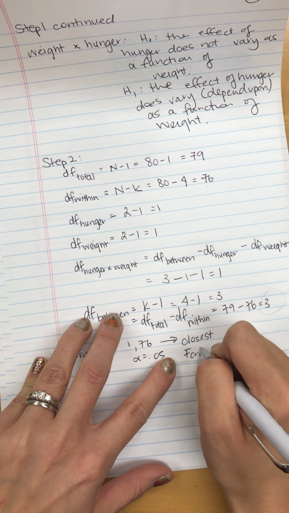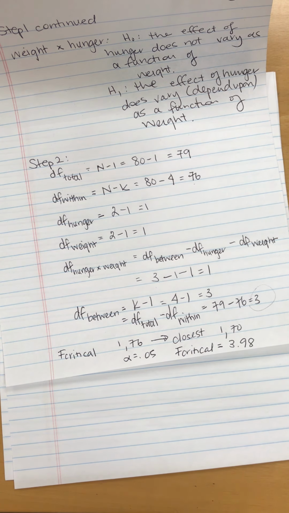It is completely possible that you're going to have multiple critical values if you have different numbers of levels of your variables. So if you had 3 levels of one of your variables, you would have a different degree of freedom. Say, perhaps 3 levels of weight: if you had underweight, normal, and overweight, then your degrees of freedom for weight would be 2. And so you'd have to look up a different F critical value for that. That's not the case here, but you would have to accommodate that.